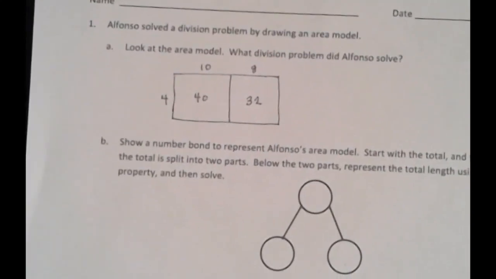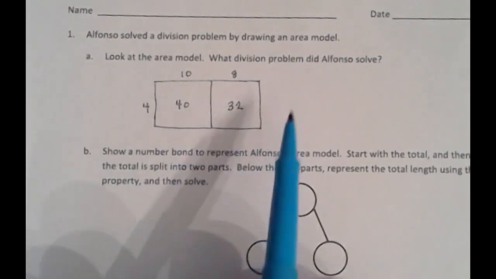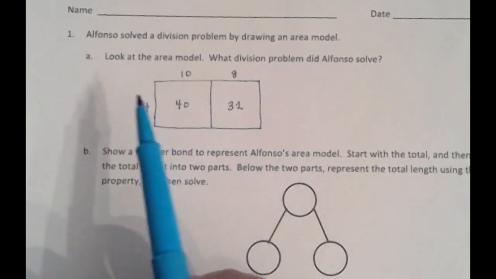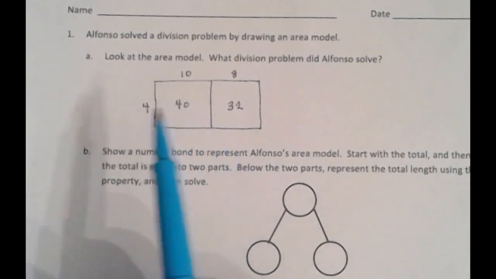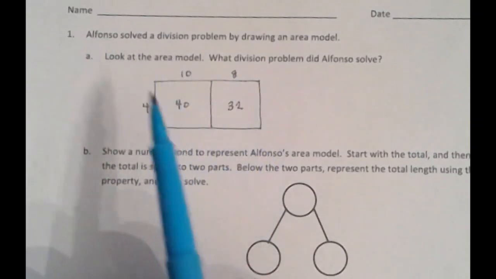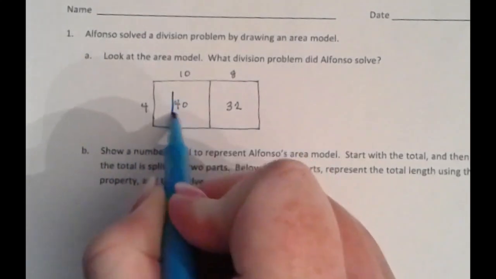It says look at the area model that he's already drawn. It says what division problem did Alfonso solve? If we think back to our problems, our divisor was what was in the middle of our area model. Our dividend was what was in the inside of our area model. Our divisor, what's on the left side here, and our quotient was what's up here on the top. So I'm actually going to label that for you guys.